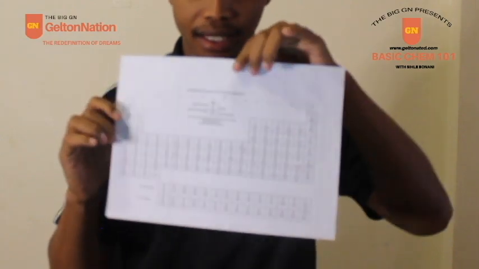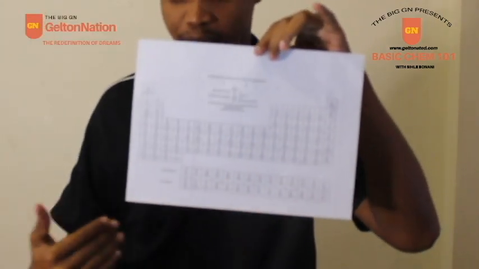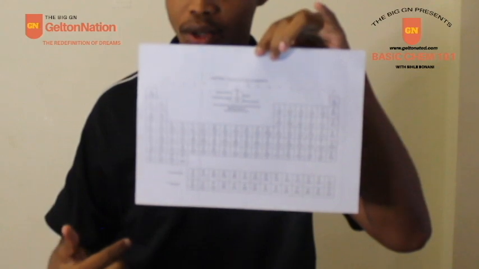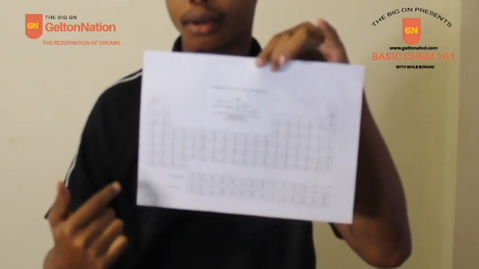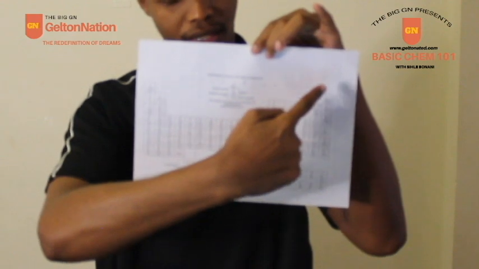And I'm not sure if you see this periodic table, but you will also find that the vertical rows are given names. Your vertical rows are named as your groups, and your horizontal rows are called your periods. So this is period number 1, which is your hydrogen and your helium.